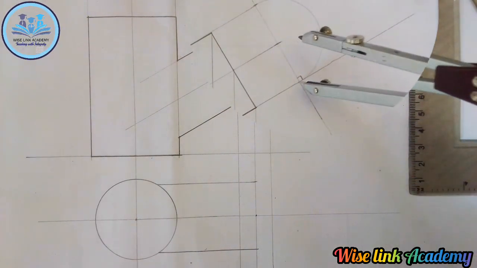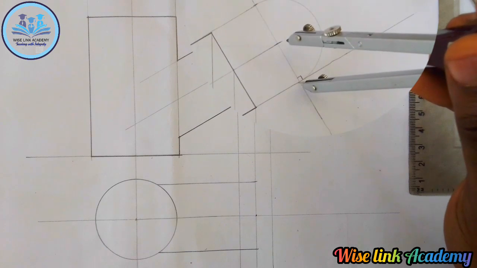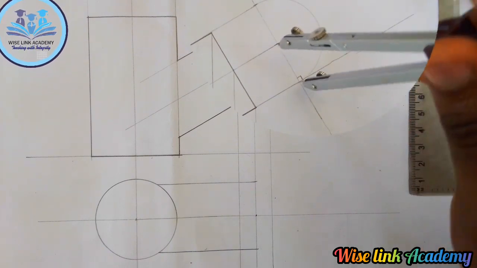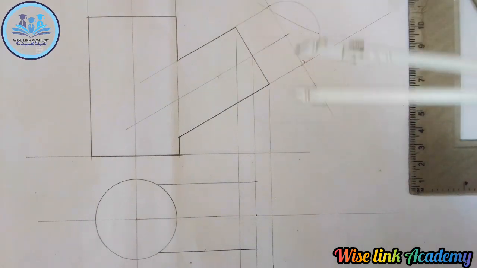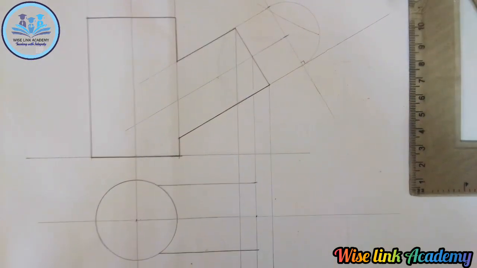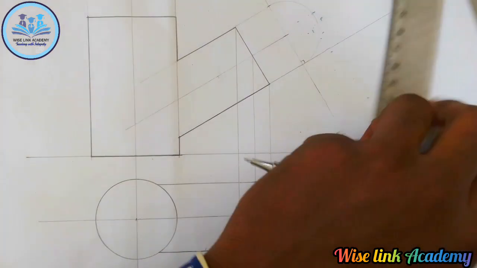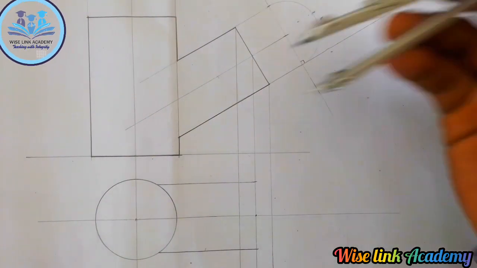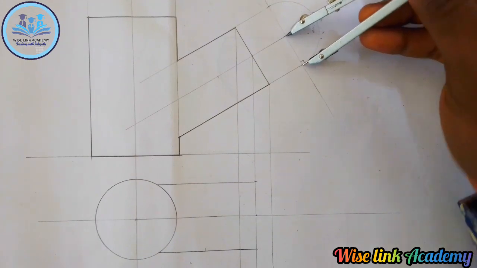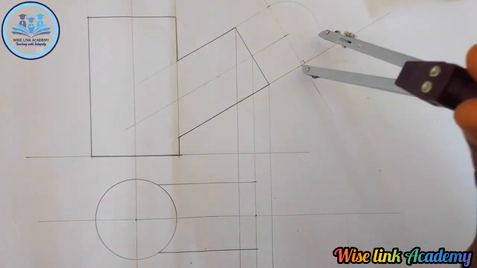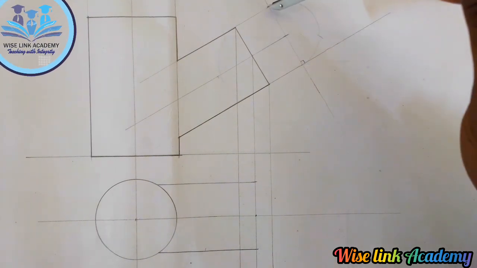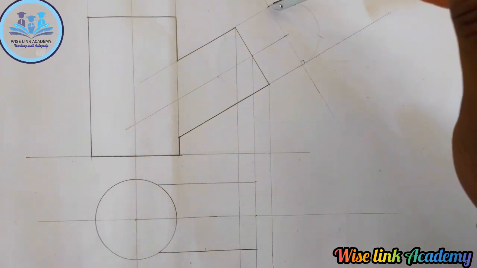Pick it from here. From this point, with the same diameter of 20, you cut an arc here. You come to this point here and cut an arc here.